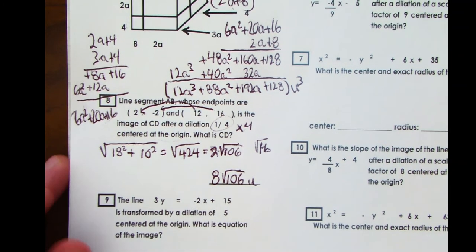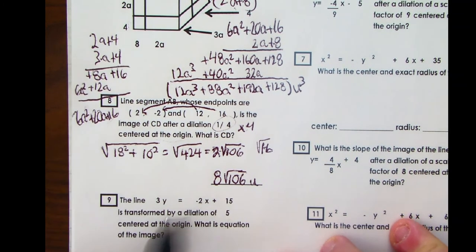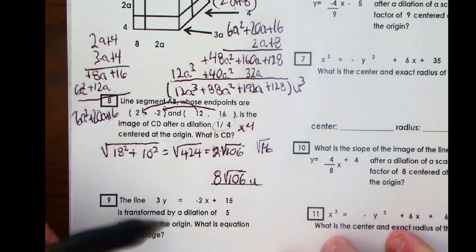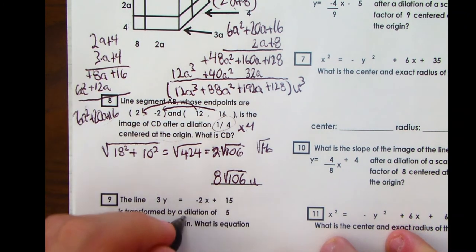All right, next. The line 3y equals negative 2x plus 15 is transformed by dilation. So now we're going to talk about dilations again.